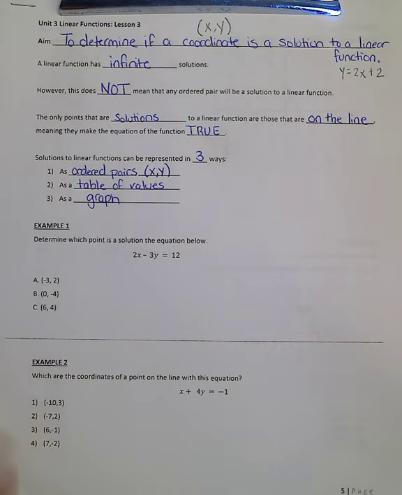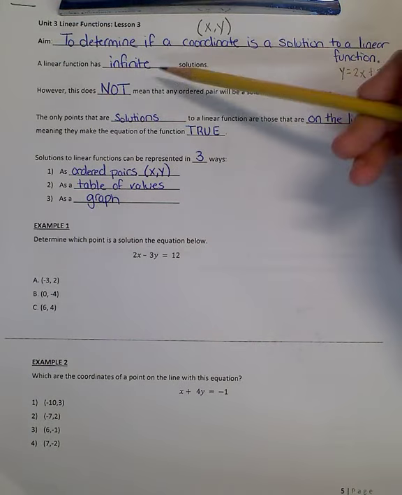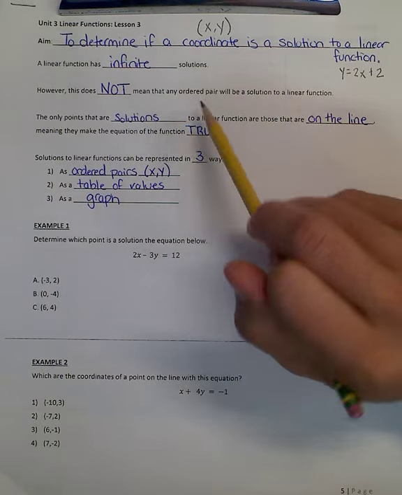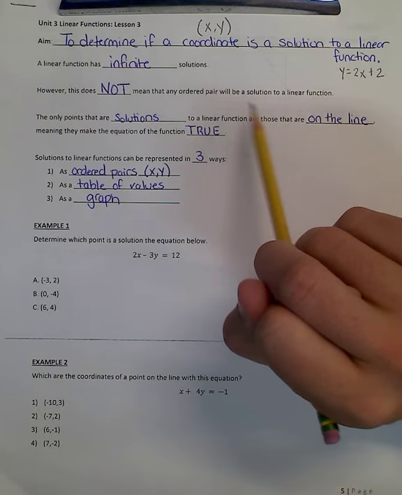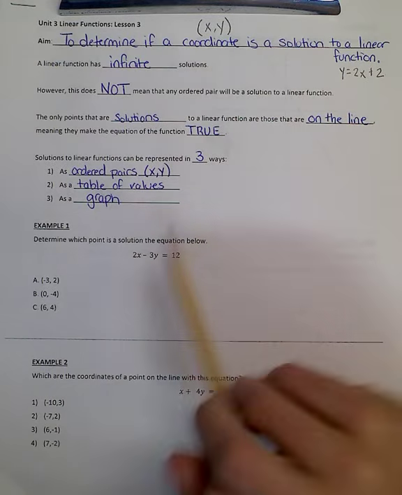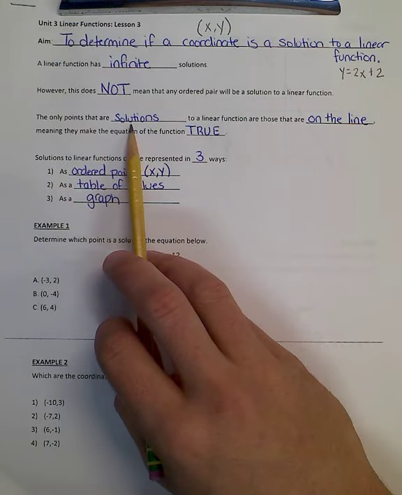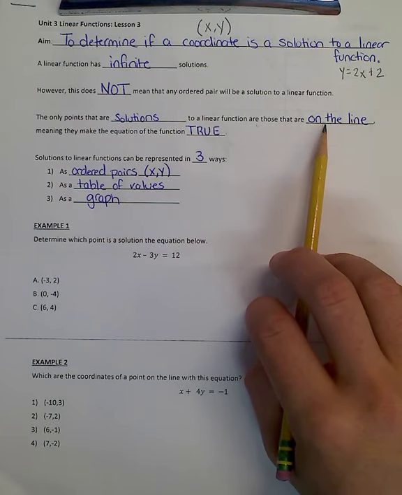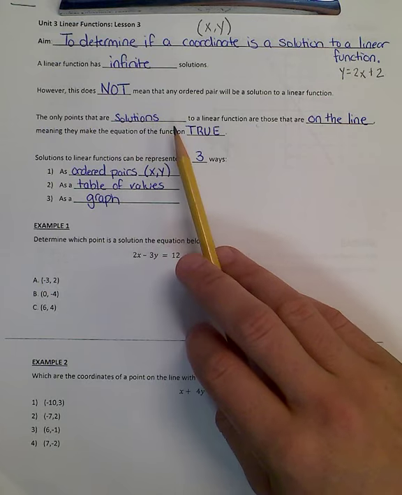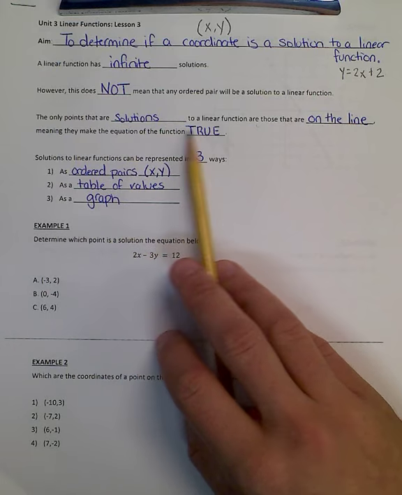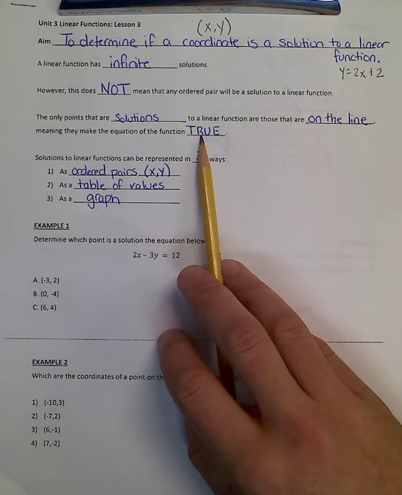And the important parts to remember is that a linear function has an infinite amount of answers, an infinite amount of solutions. However, this does not mean that any ordered pair will be a solution. So not every coordinate is a solution, only certain ones are answers. The only points that are solutions to a linear function are those that are on the line. So if we graphed it, the solutions, the answers are on the line. And this means that they make the equation of the function true. We're going to see what this looks like later.